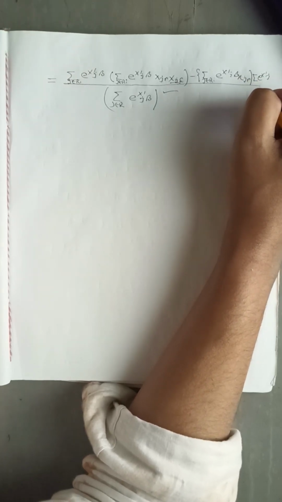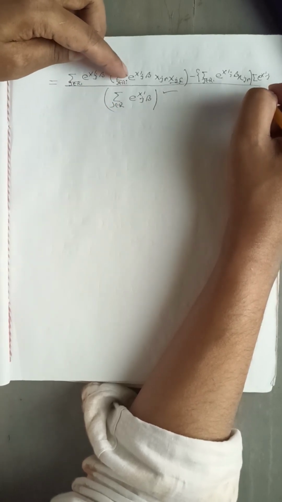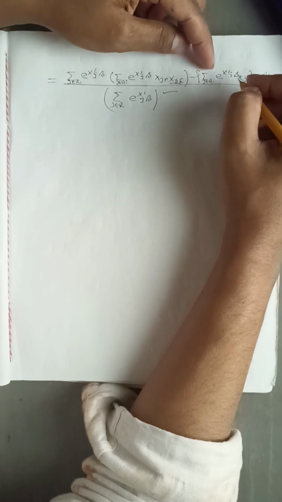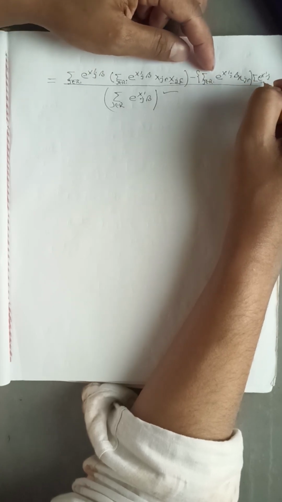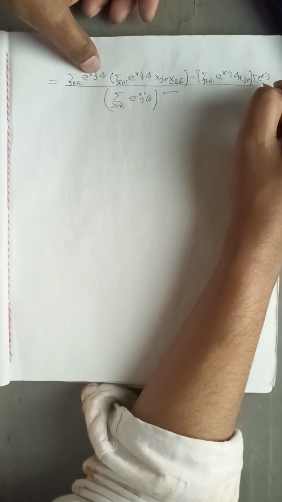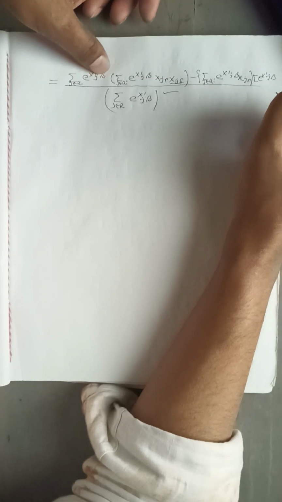Now what has happened here is that you derive the second part, and now left with the second part you derive the first part, that's this one, e to the power x prime_j beta, and you will have this x_js here.